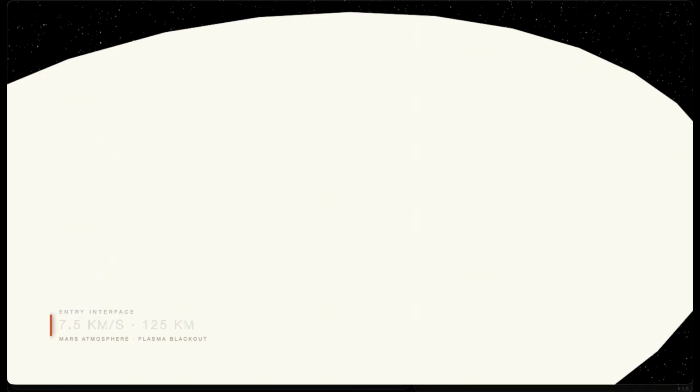Earth confirms entry corridor. Godspeed, Starship. The atmosphere of Mars is barely there, 1% of Earth's, but it is enough to burn you alive. Entry interface. Plasma blackout. Stand by.